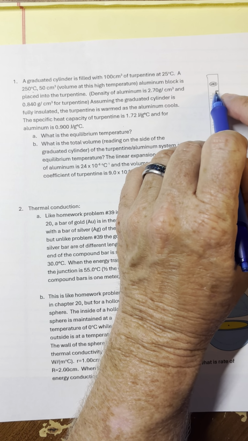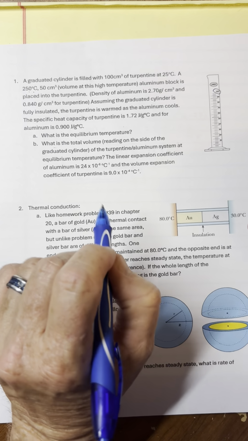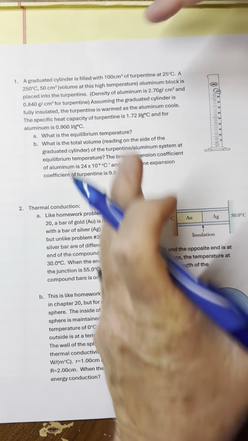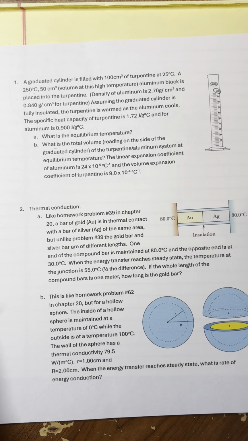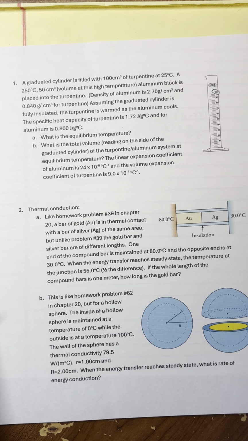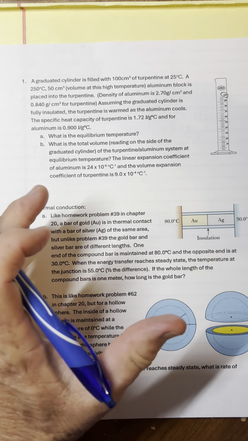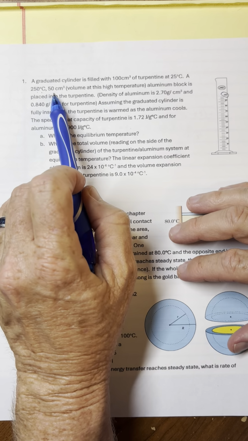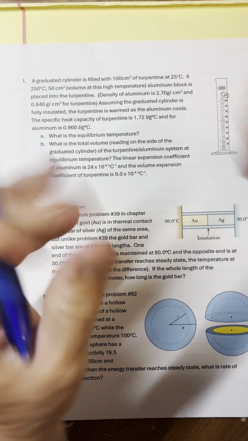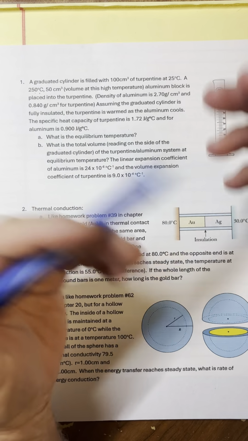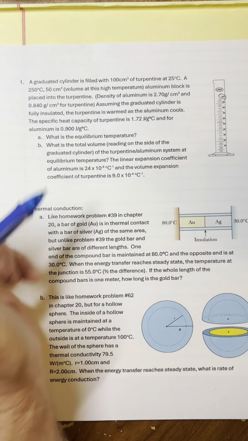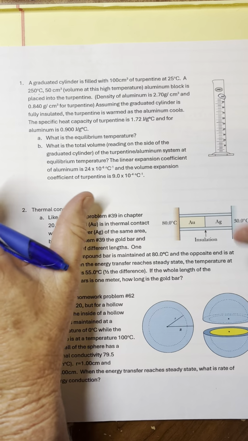Actually, this one doesn't go up to 150, so hopefully we would be doing this in a bigger graduated cylinder, if those are milliliters, but they usually are. But ignoring the limit of this graduated cylinder, we would expect it's 150, but the turpentine warms up, so it goes more than 150. Now, the aluminum cools down, but as we'll see here, the change in aluminum compared to turpentine is pretty small. And so we're going to end up with something bigger than 150.